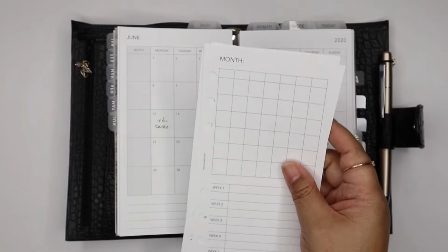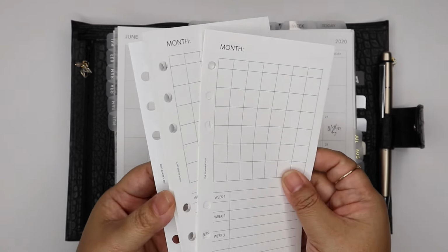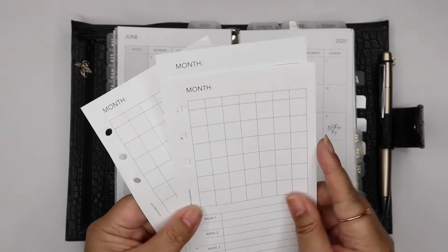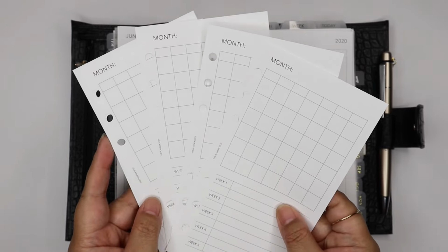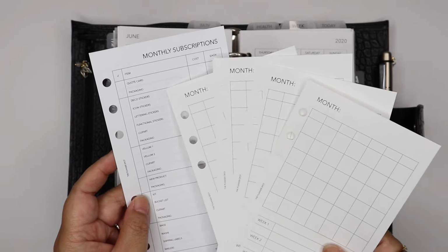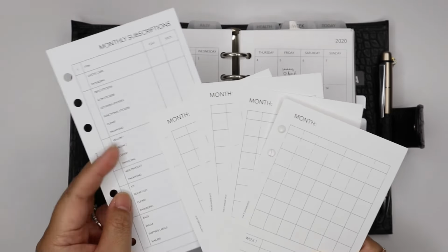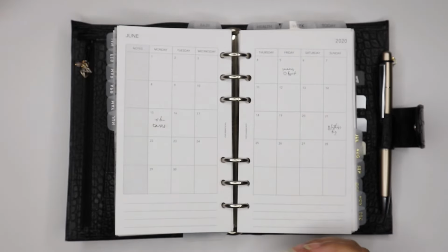And then I also print out or pull out some of these inserts. So I have my monthly spreads already in here, but I use 4 project planning sheets every month. So I pulled out 4, and then this insert, which is not available in our shop because it's just one I made specifically for my shop. I also print out a fresh one each month. So I have those ready.